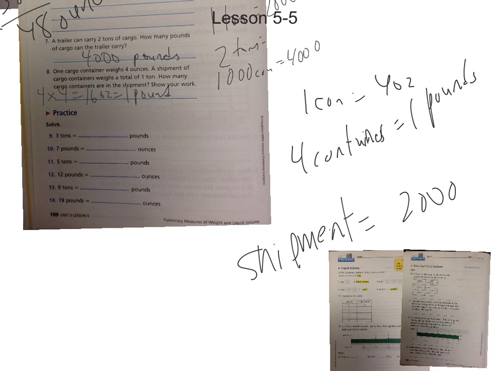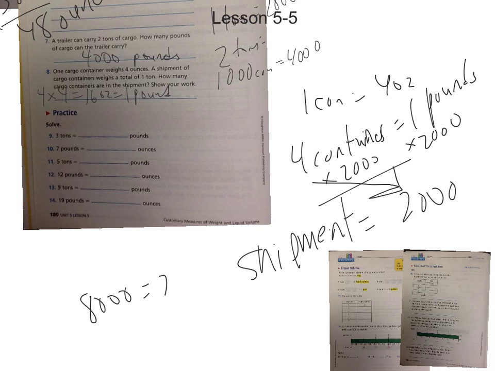So you would need 4 times 2,000. If you had 4 containers, they equal a pound. So to multiply the pounds by 2,000, you have to multiply the containers by 2,000. So 8,000 containers would equal 2,000 pounds. So your answer is 8,000 containers. And that's an extremely hard one, even for myself.